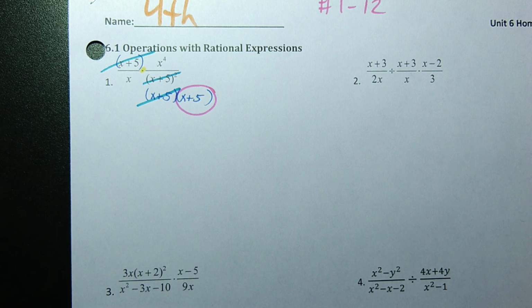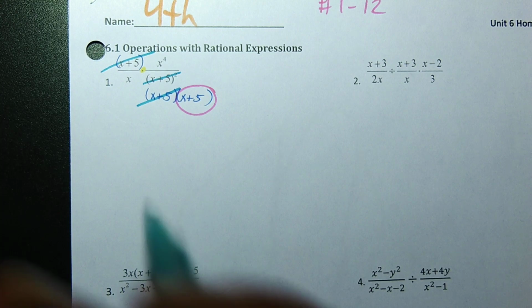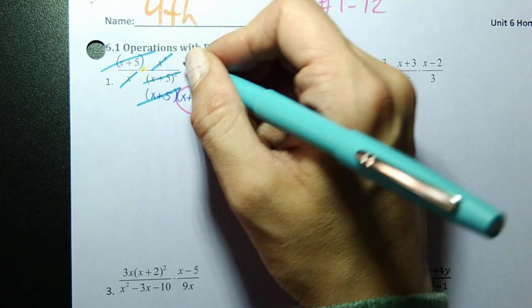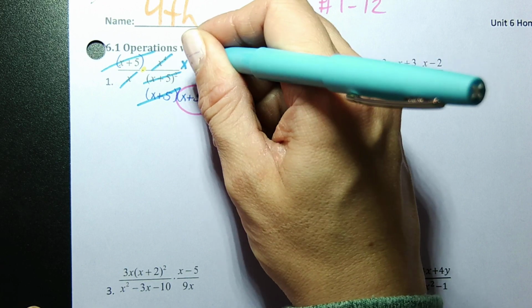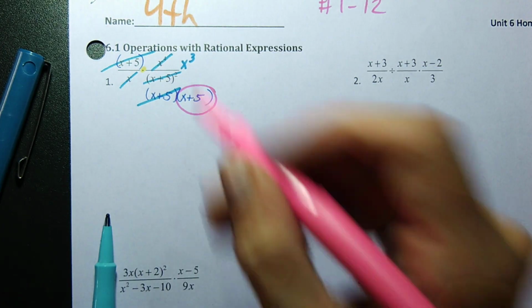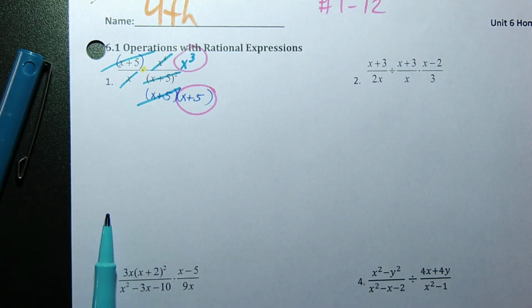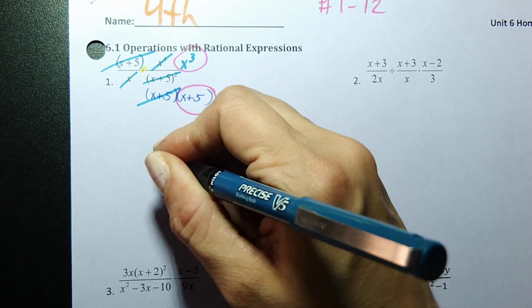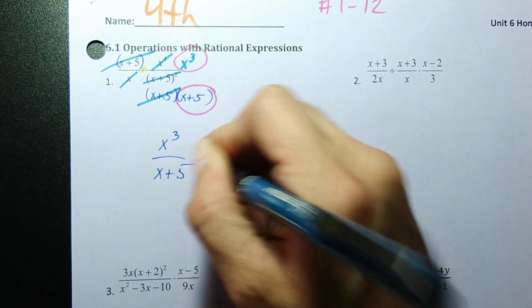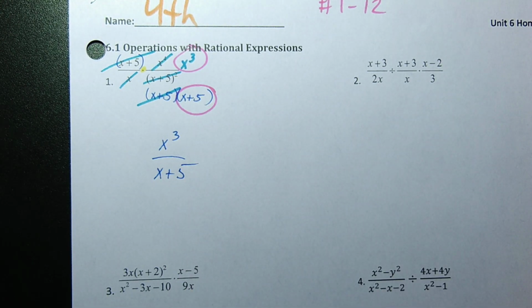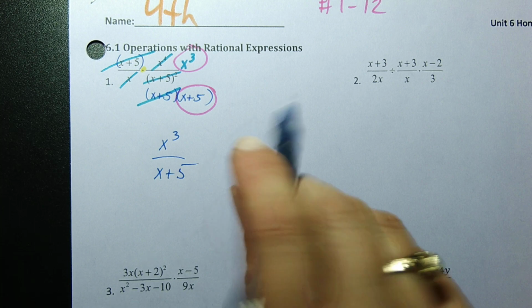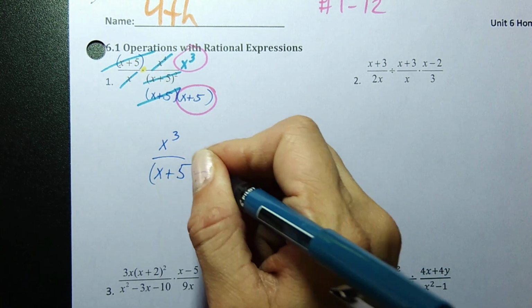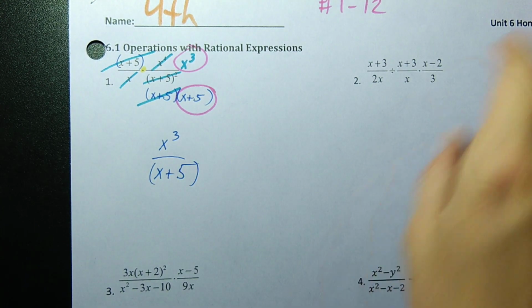What else can we cross off? Anything? An x. So these are monomials, so I can take out a single x, which will leave me with x cubed. So what we are going to be left with is x cubed over x plus 5. Can I take another x out? No! And to ensure you don't do that, I would just go ahead and trap that binomial in parentheses.